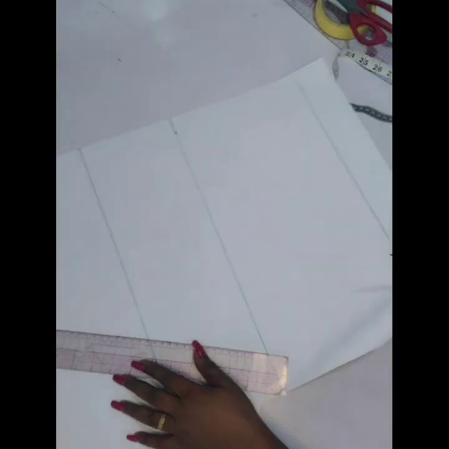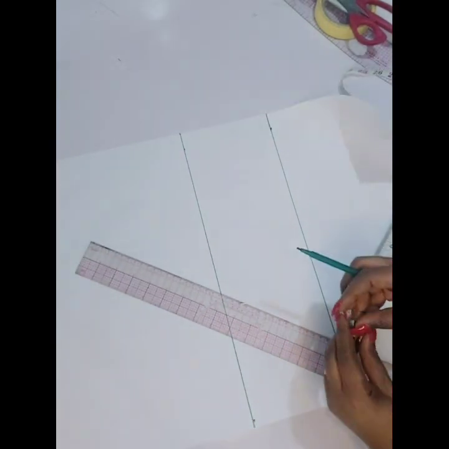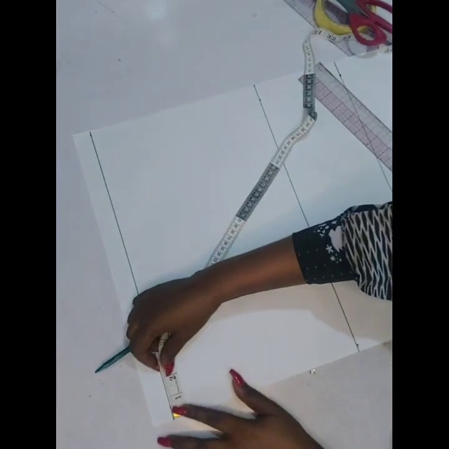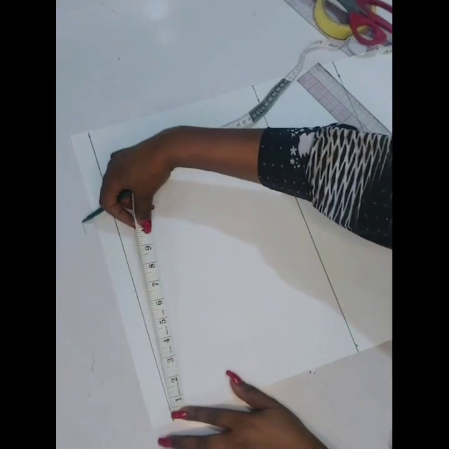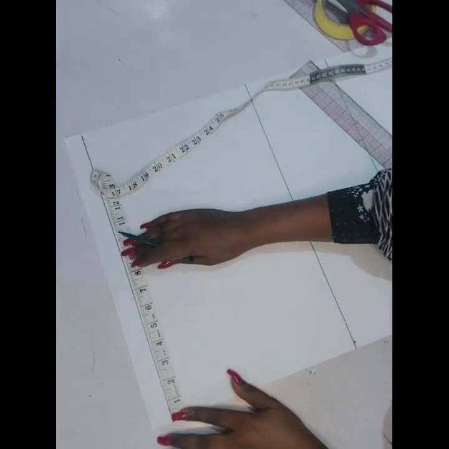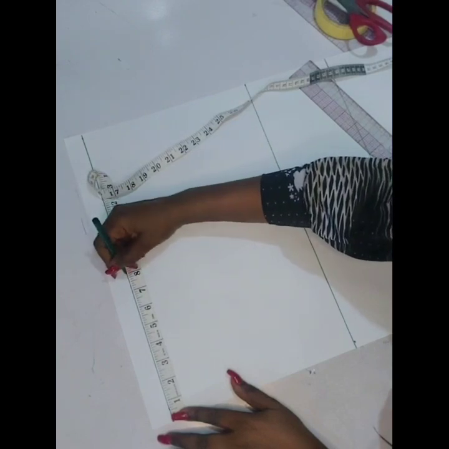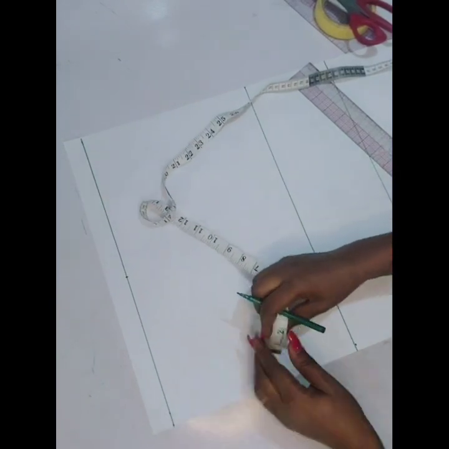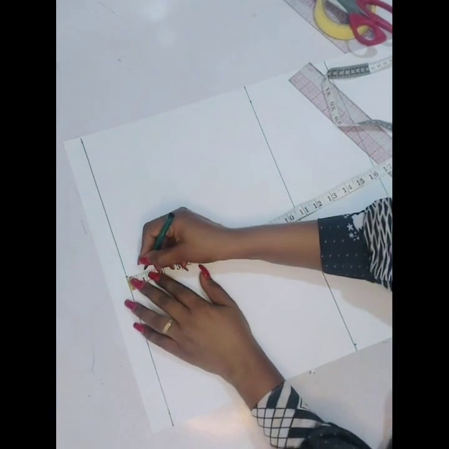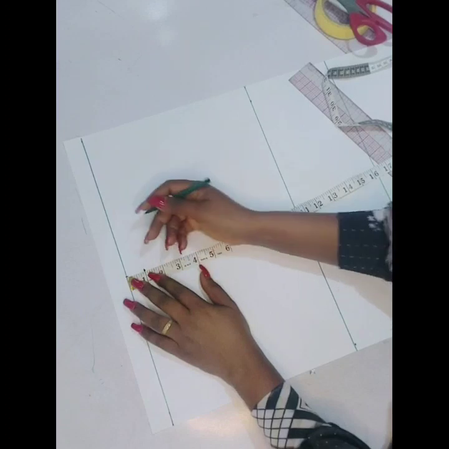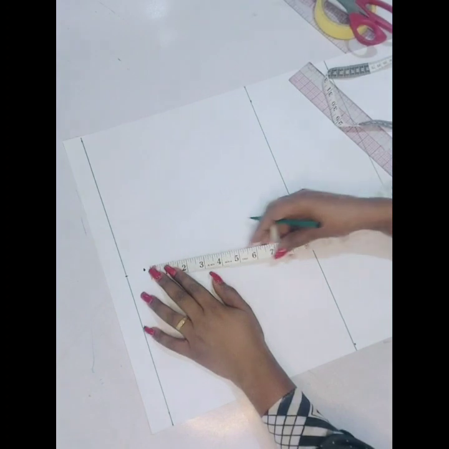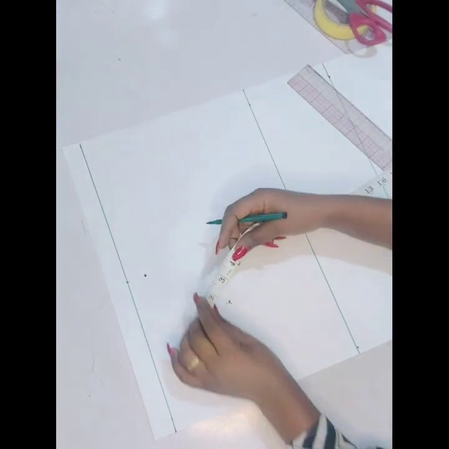After connecting my horizontal lines, the next thing to do is to mark my shoulder measurement. I'm using a shoulder measurement of 8 inches, so I'll mark it right here on the shoulder line. After marking it, I'll come down by 1 inch on that shoulder measurement to mark my shoulder slope. The shoulder, as we know, is not straight. It's kind of sloping, so you have to slope it down on your pattern too.